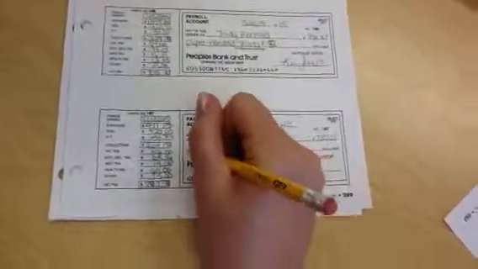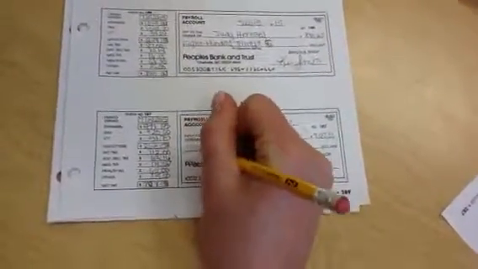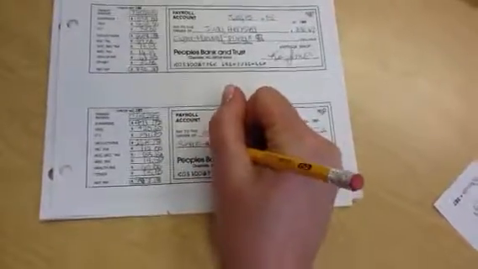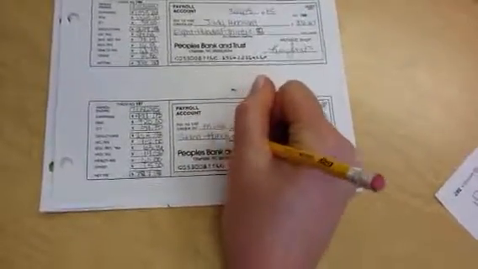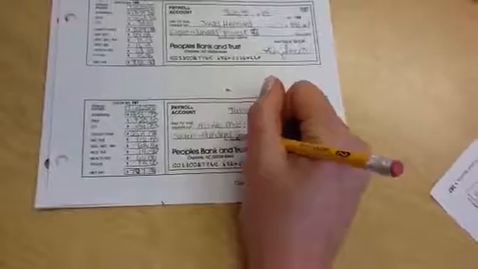707.01. Seven hundred and 1 cent. Sign it.